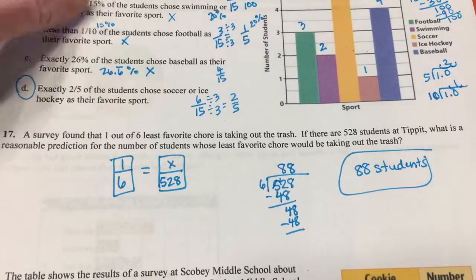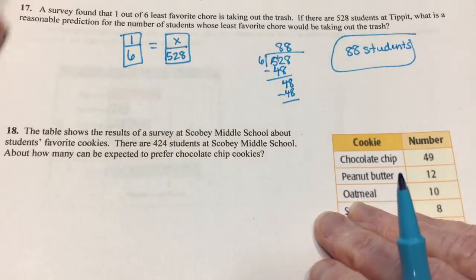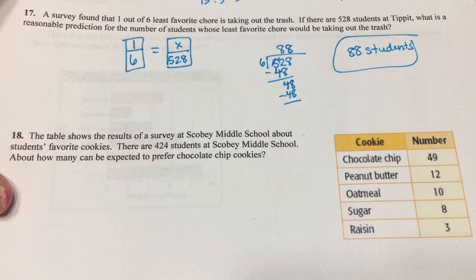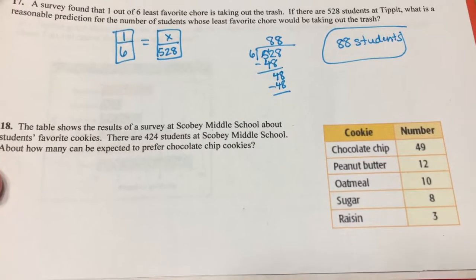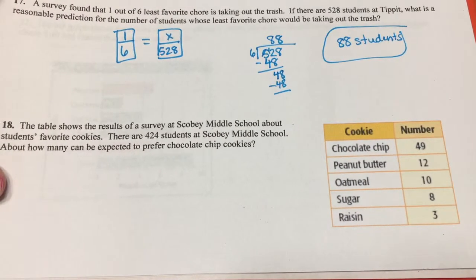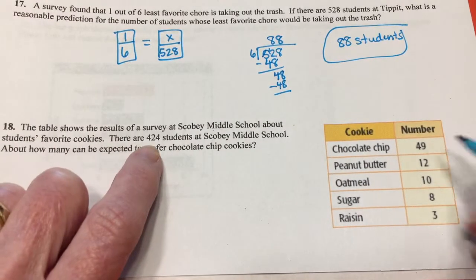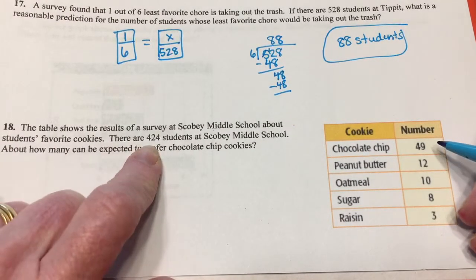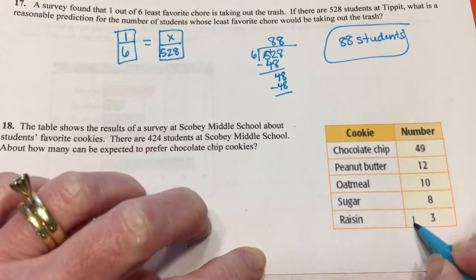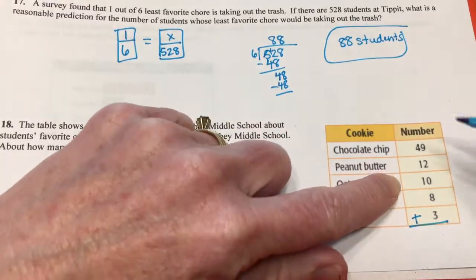All right, number 18. The table shows the result of a survey at Scobie Middle School about students' favorite cookies. There are 424 students at Scobie Middle School. About how many can be expected to prefer chocolate chip cookies? I want to know how many out of 424. I can see 49 preferred it, but out of how many? So I need to find the whole for the survey.